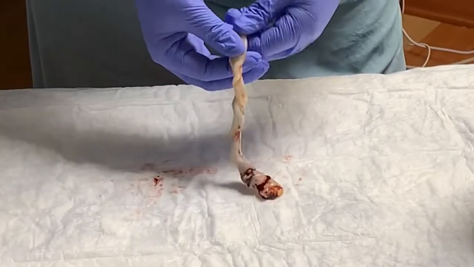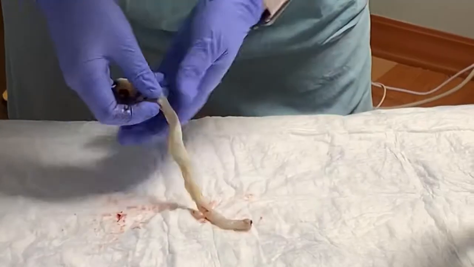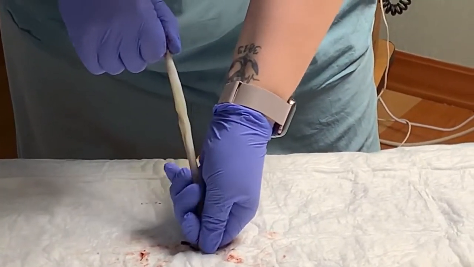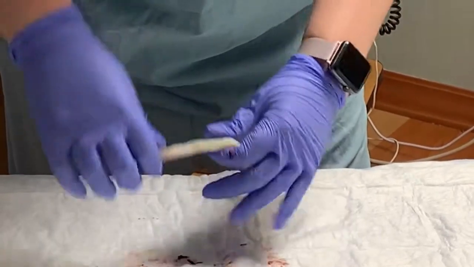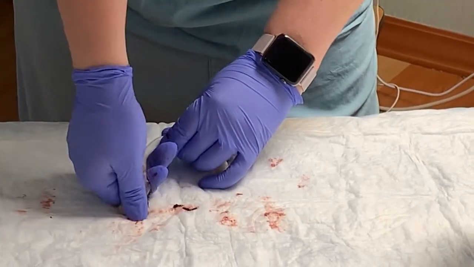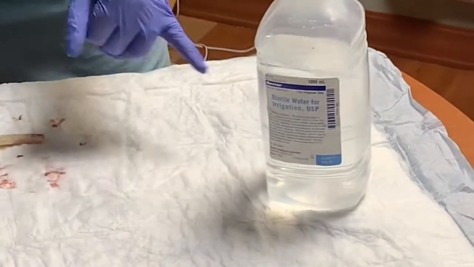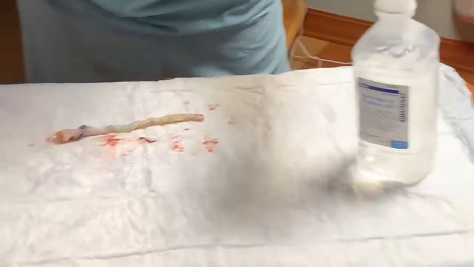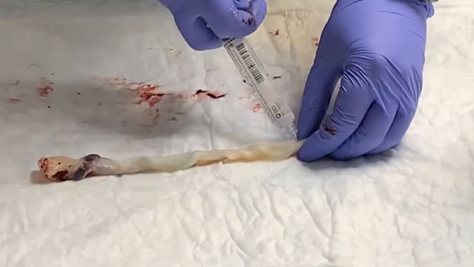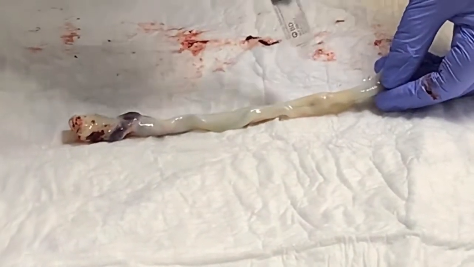blood from it. So holding from the top, you can milk down, and you might need to milk it a few times to get all the blood drained. This cord does not have a whole lot. Once you're done stripping the blood from it, you're going to rinse it either with sterile water or a flush. So I'm just going to squirt it off.